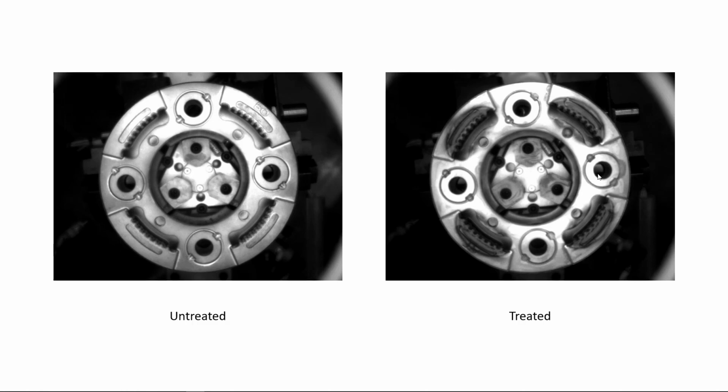The heat treatment is done by placing the part on an induction coil that heats only a specific area of the part. And after the heat treatment process is done, the area changes to a dark color characteristic of the heat treatment.